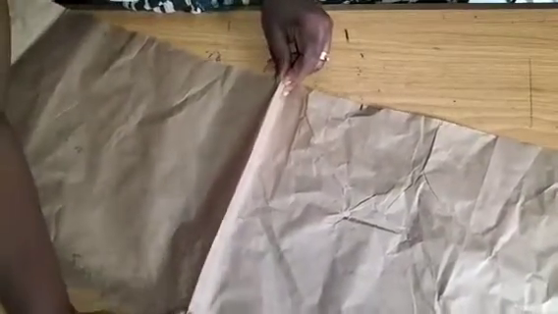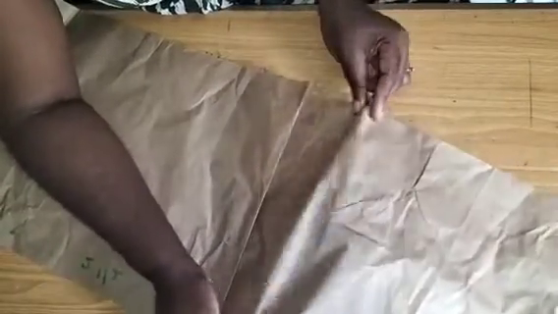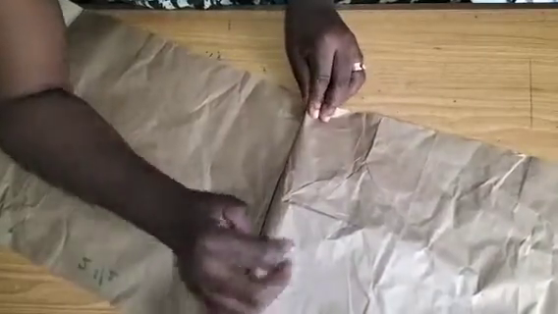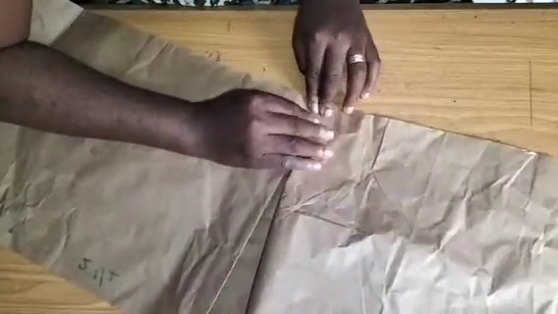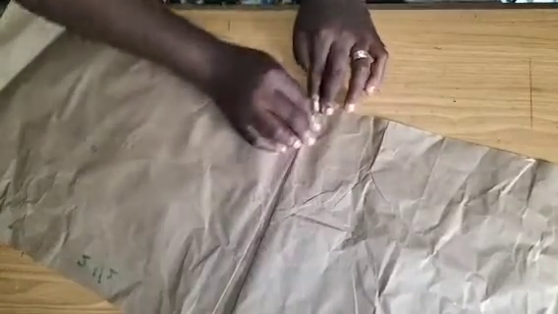It will come to my center front here, and it's going to come back to my center front back here. So I've made the first pleat, and this first pleat is going to carry my first cone. So I'll come in and I'll apply my adhesive.